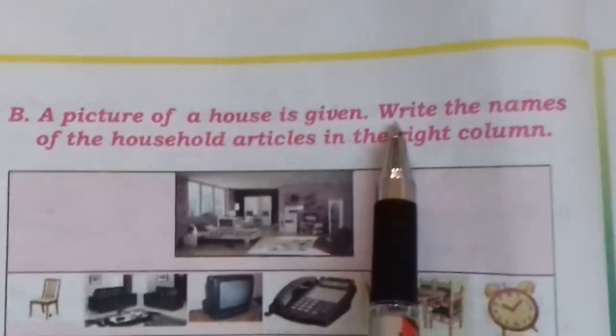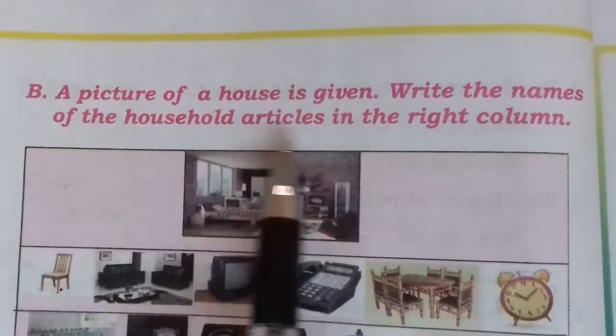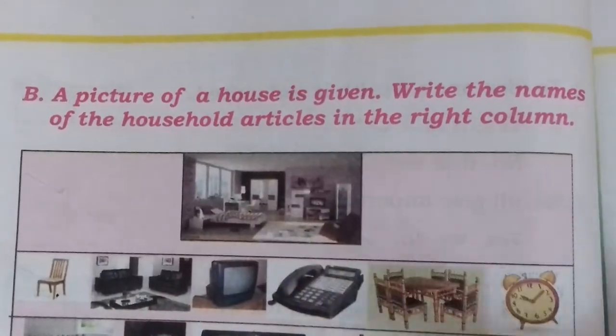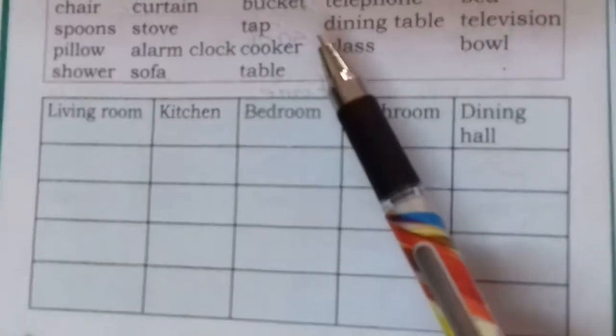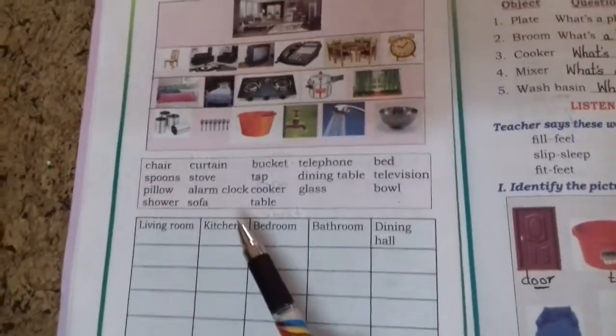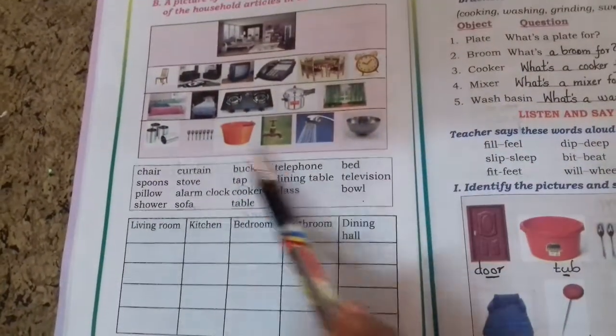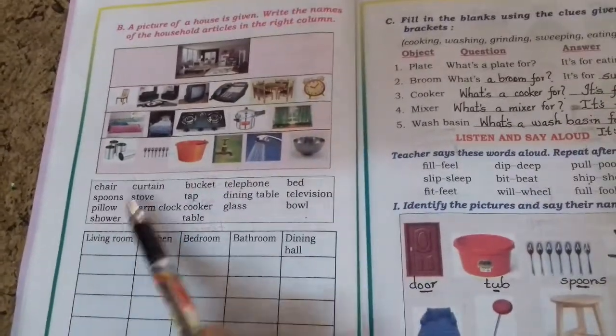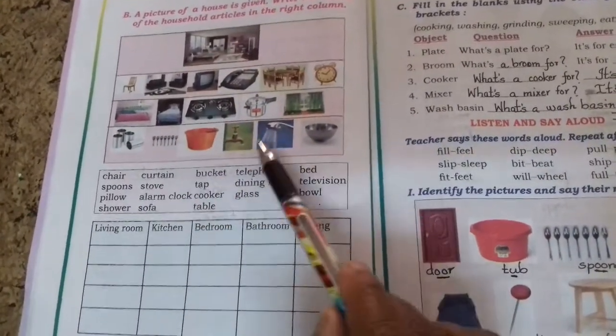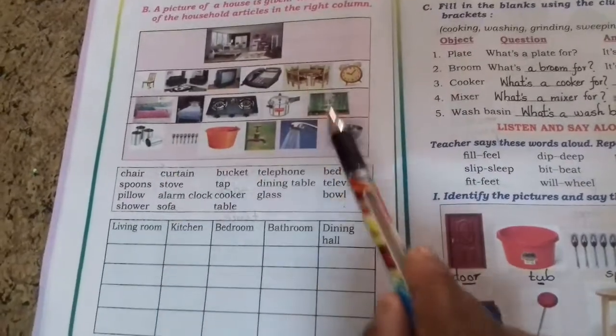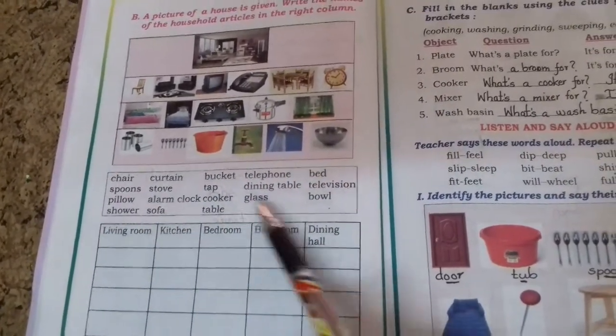Now let's go to page number 4 from your textbook. Now, a picture of a house is given. Write the names of the household articles in the right column. Okay, now bring it down. Yes, you see there are some words in this picture. Some of the articles that are in the picture are shown here and the spellings of the word is here.